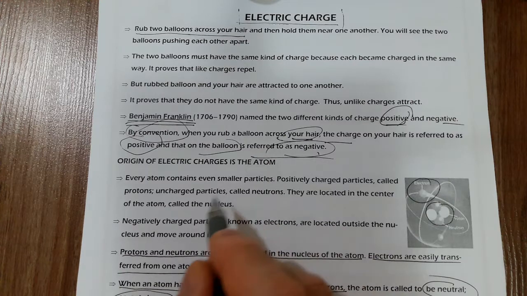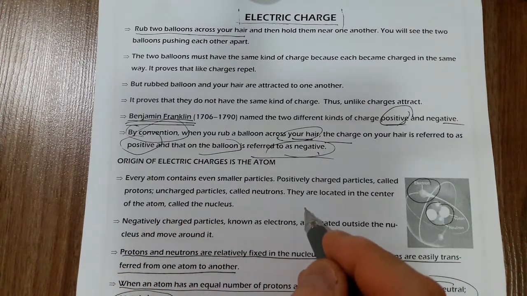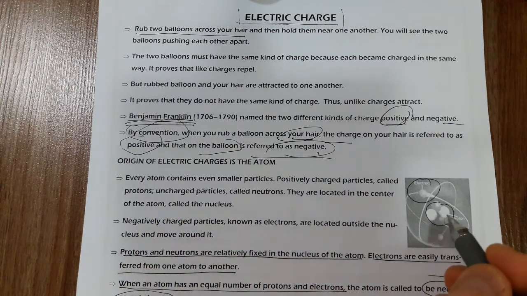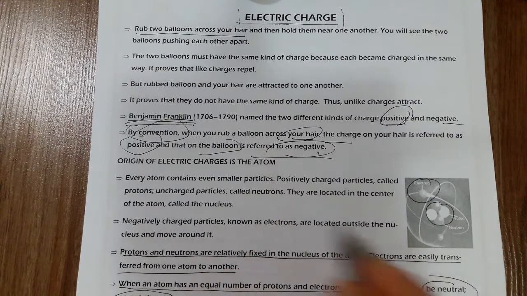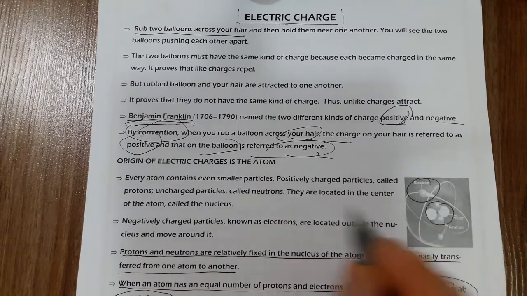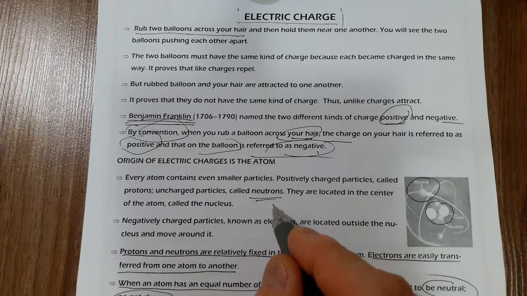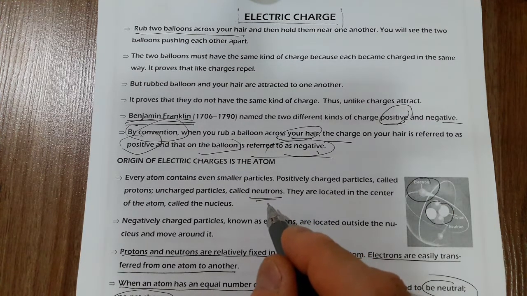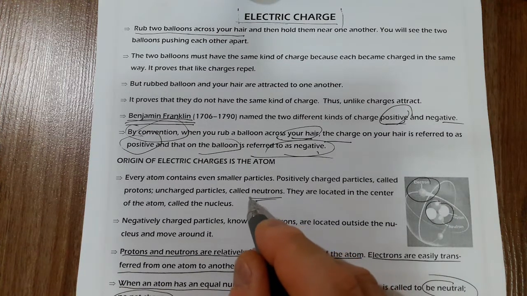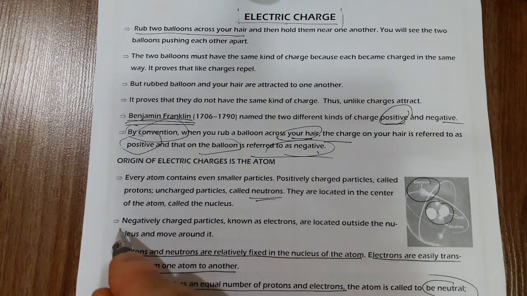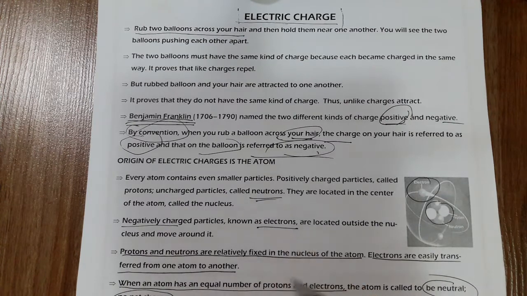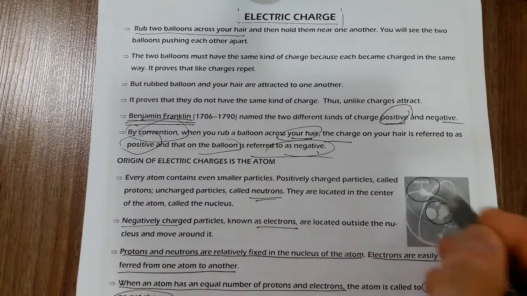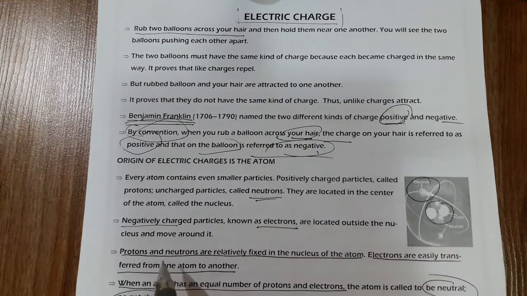In normal cases, an atom contains an equal number of positive and negative charges: equal numbers of protons, which are positively charged at the nucleus, and electrons, which are revolving around the nucleus. There are also uncharged particles inside the nucleus, known as neutrons, which means they do not have an electrical property. They do not have positive or negative charge. They have zero charge. But negatively charged particles, known as electrons, are located outside the nucleus, revolving in orbit.